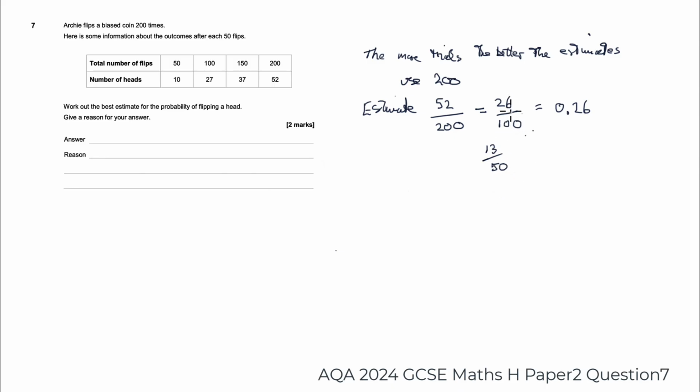That's a factor of 2. Now 13 is a prime number, no more cancelling is possible, but 0.26 would be a good answer for that, or 13 50ths. And the reason, the more trials, better the estimates, so use 200 trials, 200 flips.